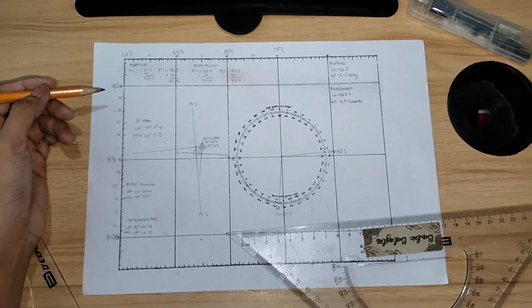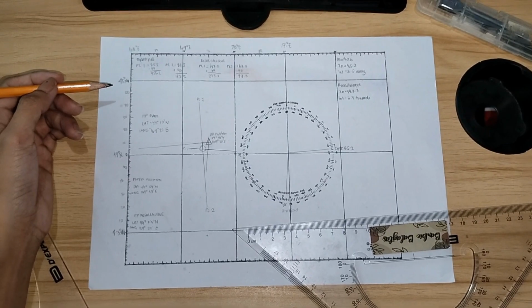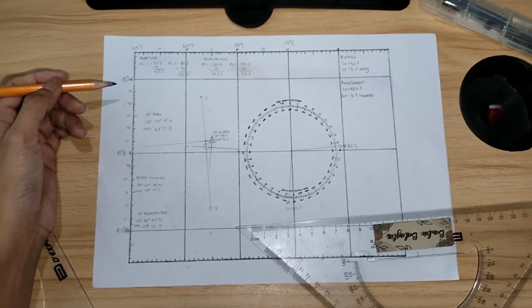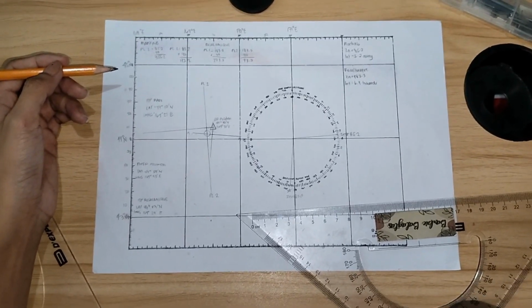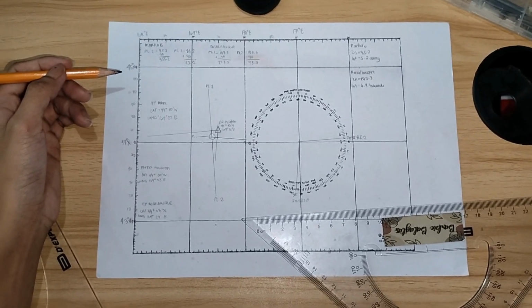Good day everyone, I am Barbie Balagtas and I will be demonstrating how to plot the fixed position using 2 stars. So the first thing you're gonna do is to plot the DR position.